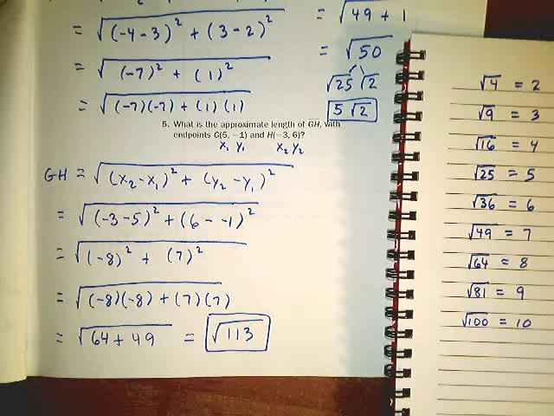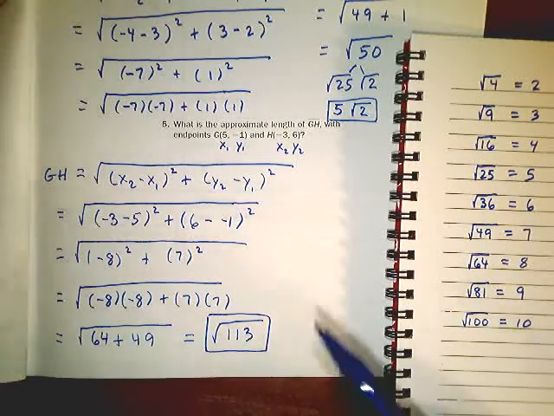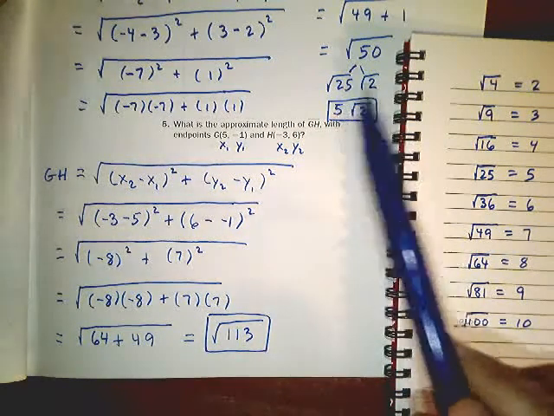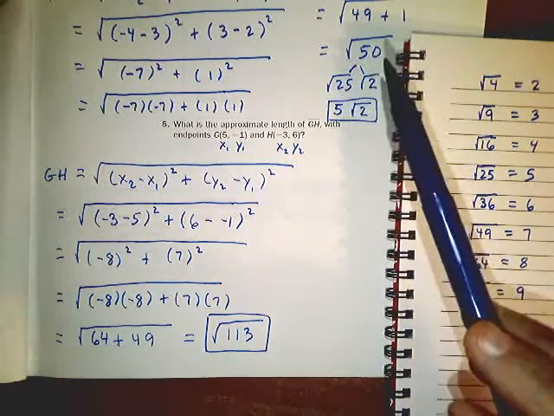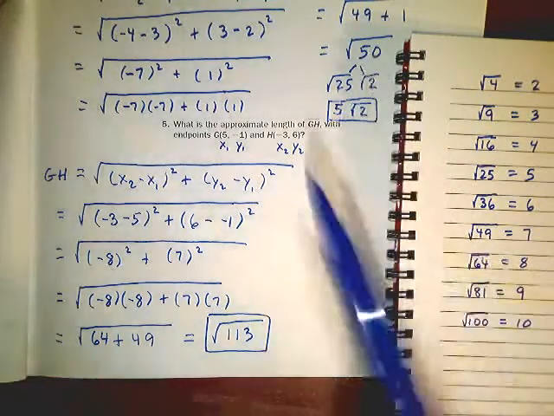Now, most of the time on your tests and quizzes, you will not get numbers like this that you just leave. Pretty much all the tests and quizzes that I can think of this year, you will be able to either simplify it like this, or they'll ask you to give a decimal approximation, like I showed you with my calculator with the square root of 50.